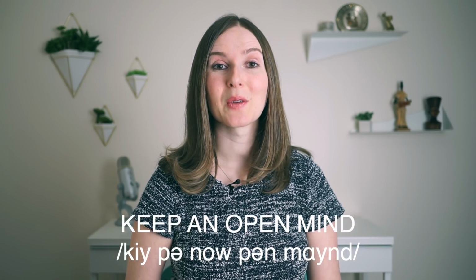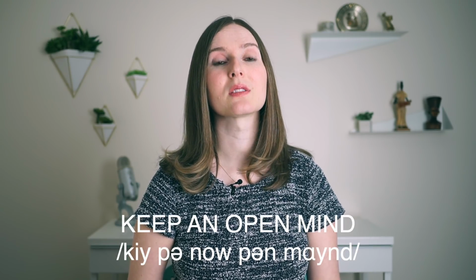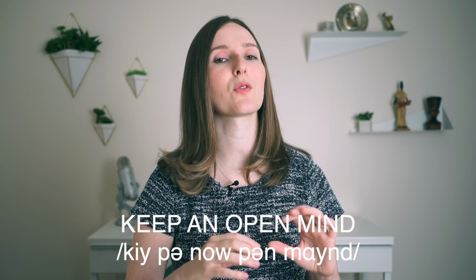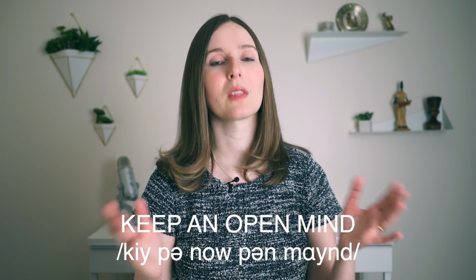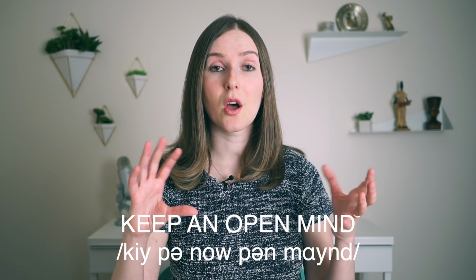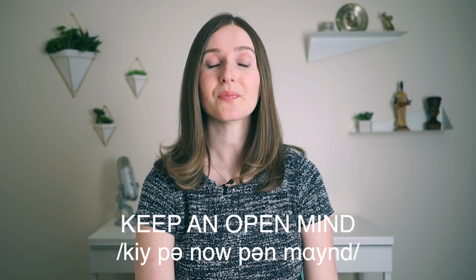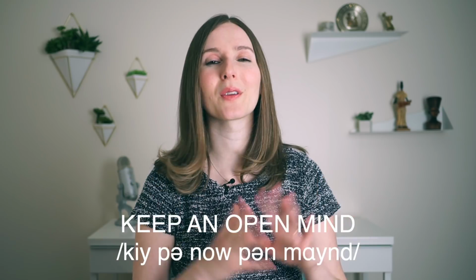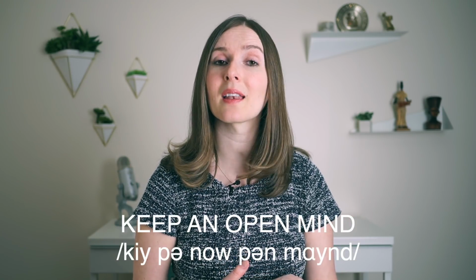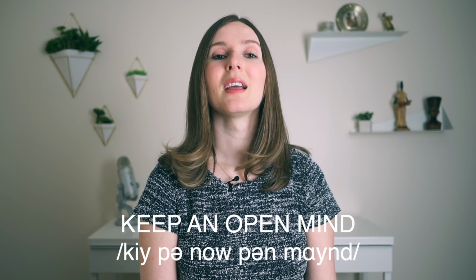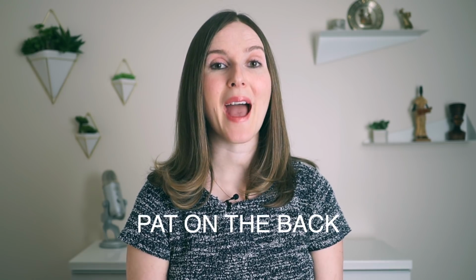There's a lot of tense vowels in here that I want you guys to notice. The first vowel is E. Again, not a pure E, a slightly diphthongized E sound. Then we have our schwa. The next one is a diphthongized O in "open." The final syllable in "open" is another schwa, or you can think about it as a syllabic N. And then our final vowel is a tense I sound. Keep an open mind.